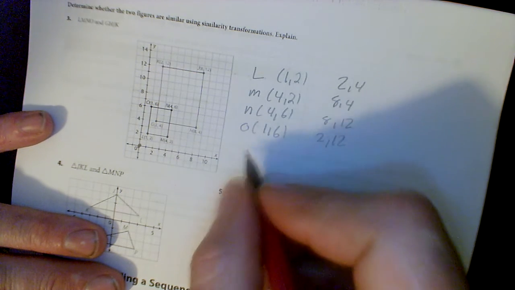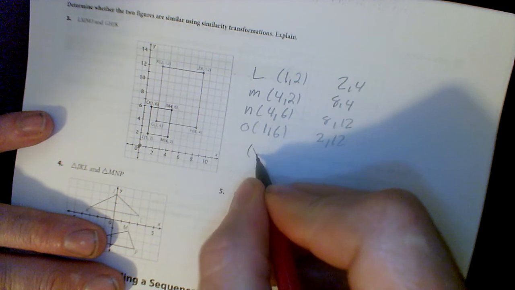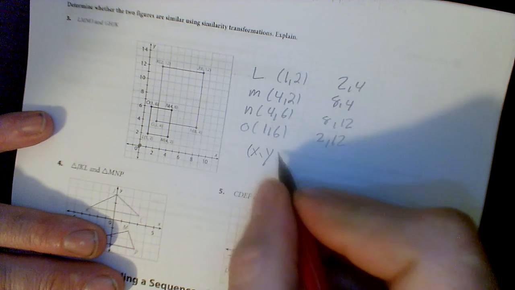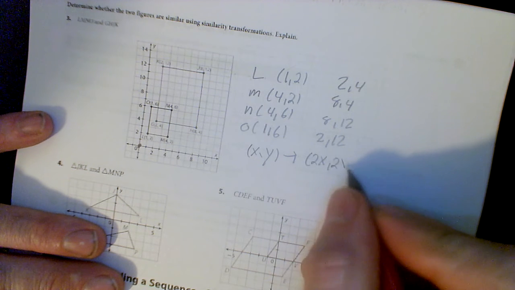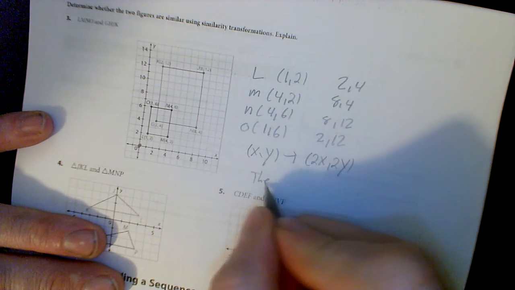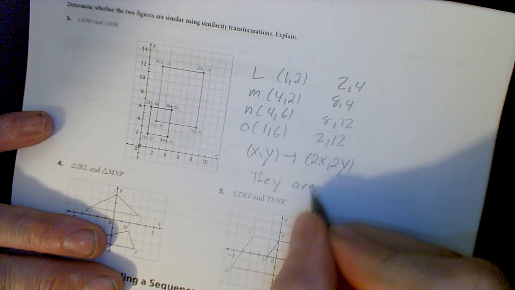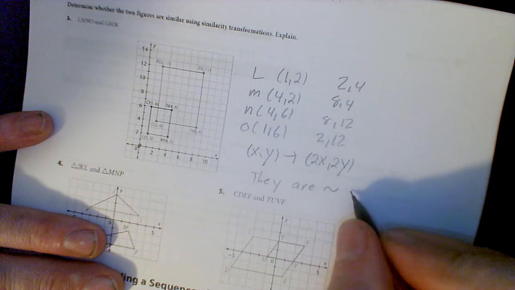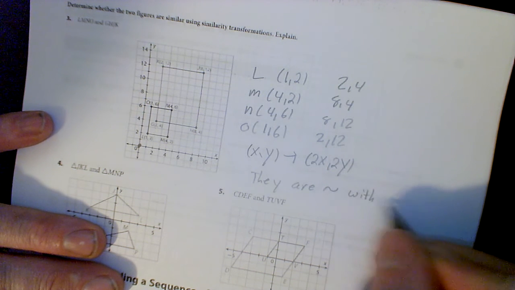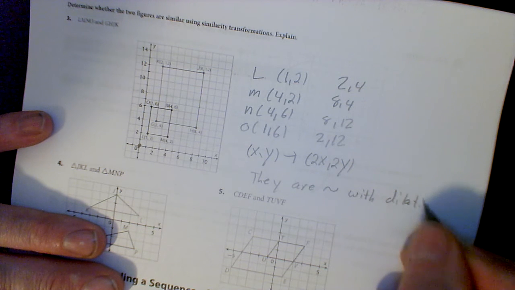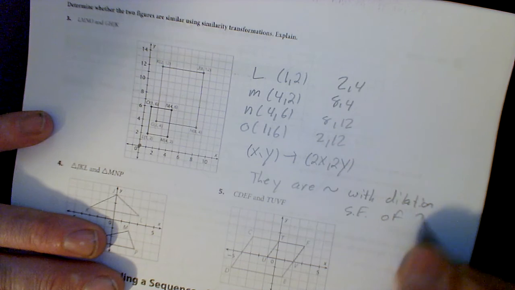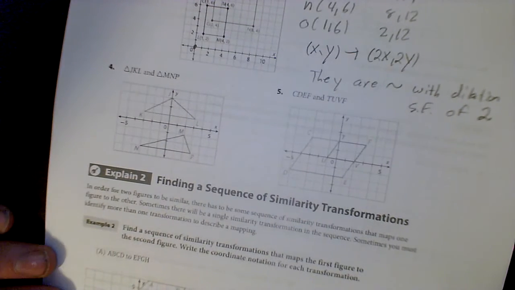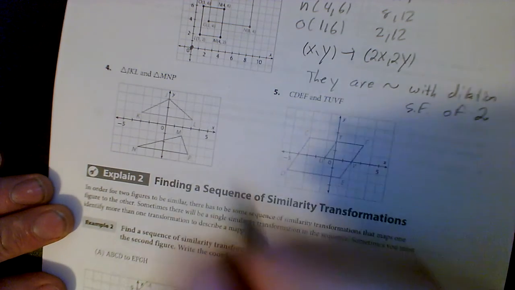So it is. Here's how you would write it. You'd say xy turns into 2x, 2y. They are similar. I'm going to use this symbol so we get used to it. With dilation, scale factor of 2. That cool? Another one right here. Here we go.